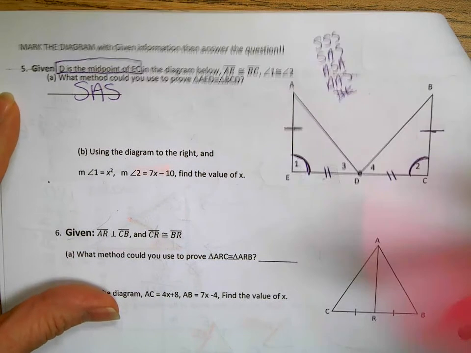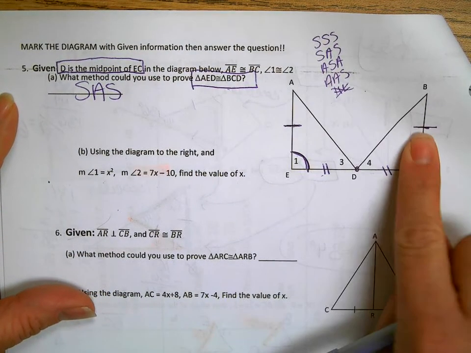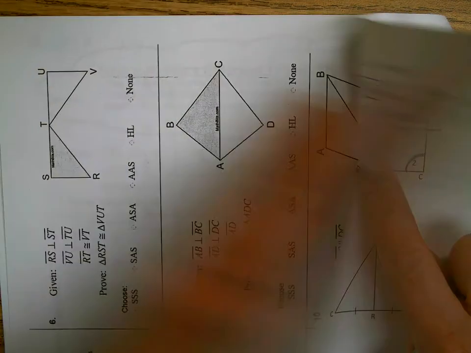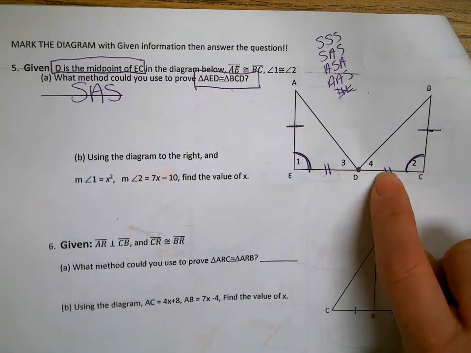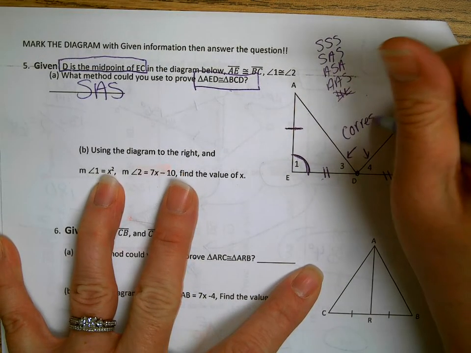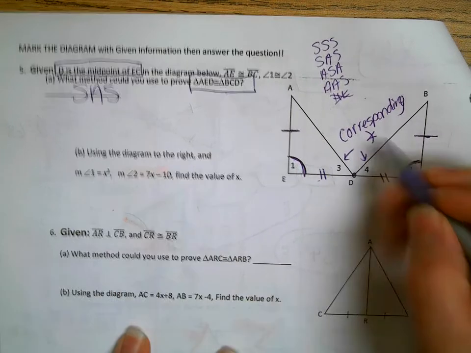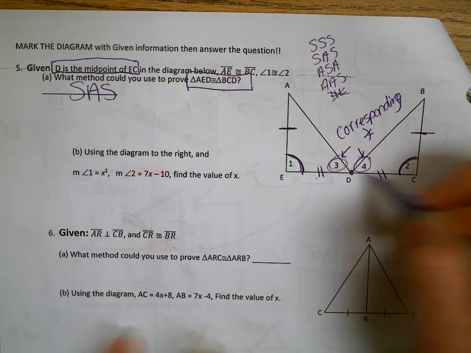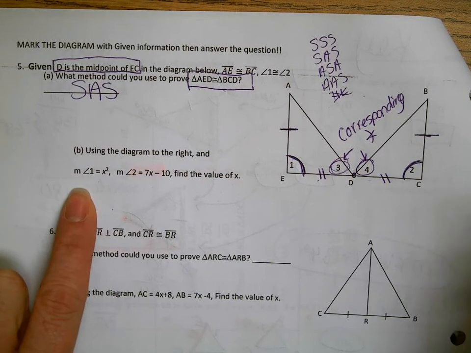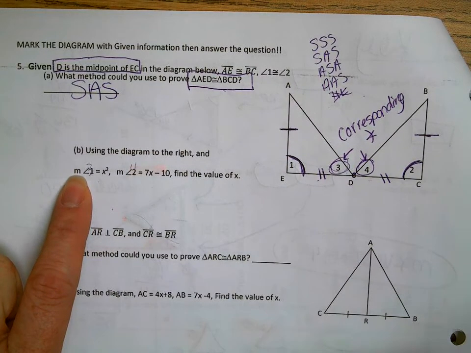Now that these two triangles are congruent, what that says is this triangle and this triangle are of equal measures and size. If I reflect this triangle over, angle 3 and angle 4 are what's called corresponding angles. So with corresponding angles, those angles are going to be equal to each other. So here in the diagram, if they gave you the measure of angle 3 and angle 4 as those two expressions, those would be equal.